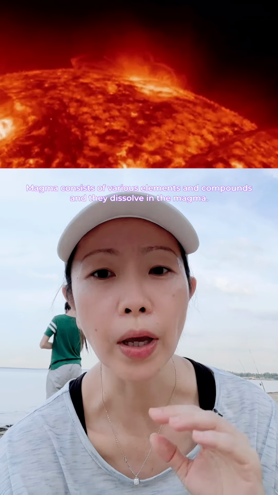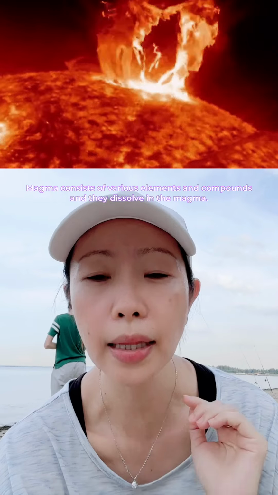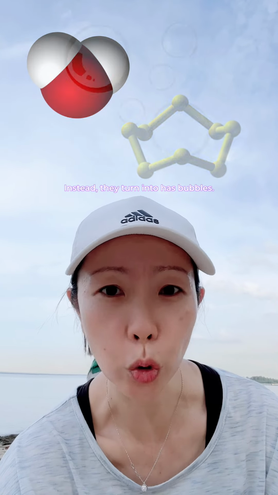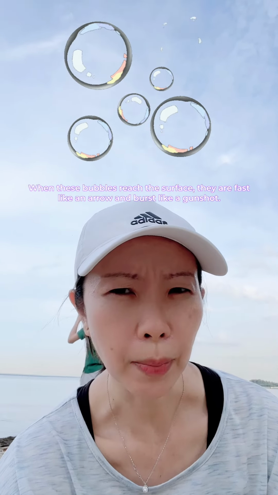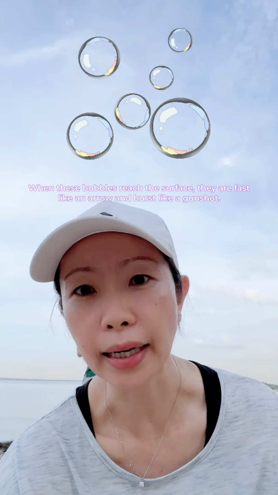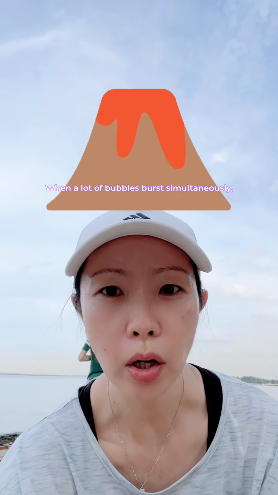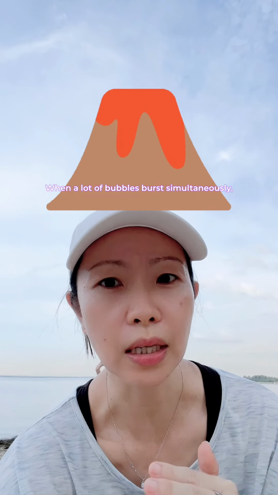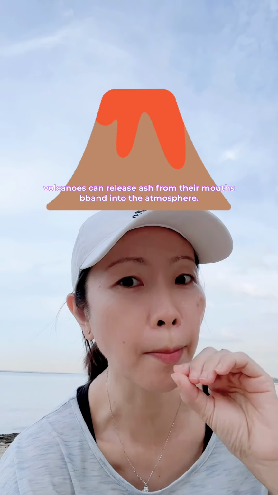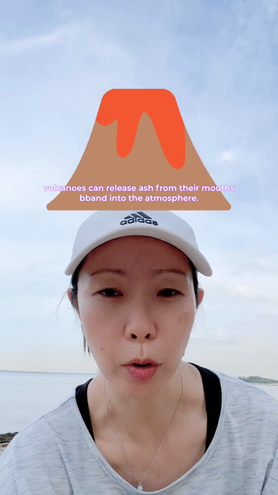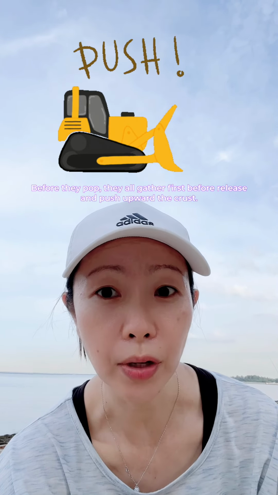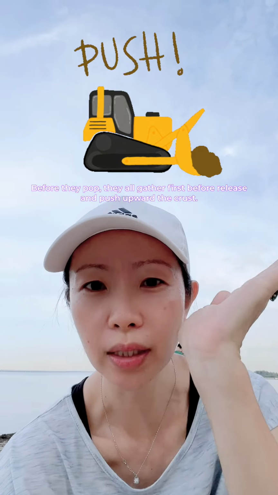Some common explosions are caused by the increase of magmastatic pressure. Magma consists of various elements and compounds, and they dissolve in the magma. But at higher concentrations, water and sulfur can no longer dissolve. Instead, they turn into gas bubbles. When these bubbles reach the surface, they are fast like an arrow and burst like a gunshot. When a lot of bubbles burst simultaneously, volcanoes can release ash from their mouths and into the atmosphere. Before they pop, they all gather first before release and push upward the crust.